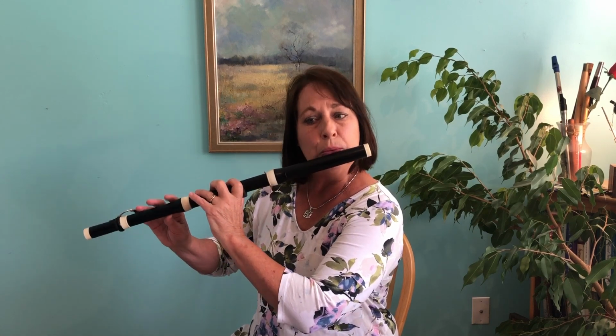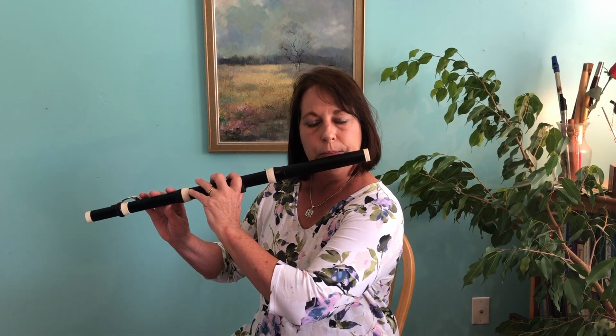Section 2, Part 6. The same rule applies in triple time. Figure 13. Figure 14.